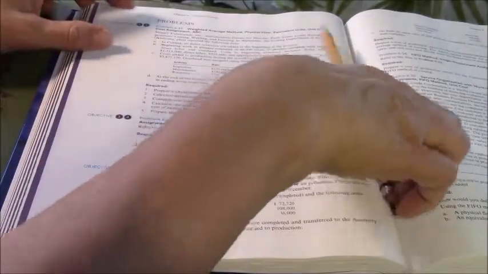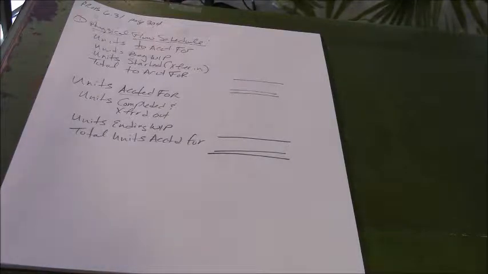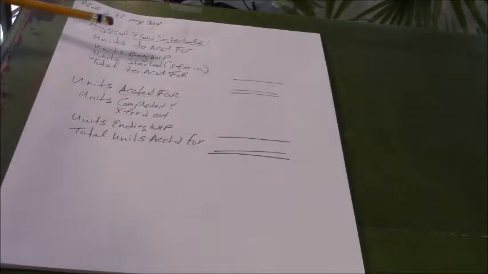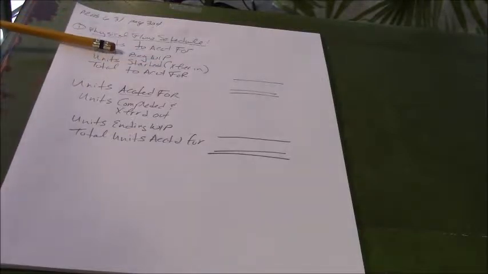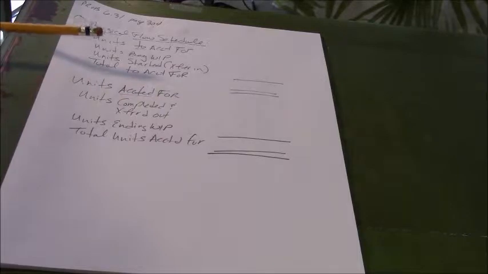All right, so I'm going to move the book out of the way, and we're going to work this. As you can see, I have already set up my physical flow schedule, which you've seen a few of earlier in the chapter. You have units to account for in the first part, and units accounted for in the second part. You have your units in beginning work in process, your units started and transferred in, and your total to account for.